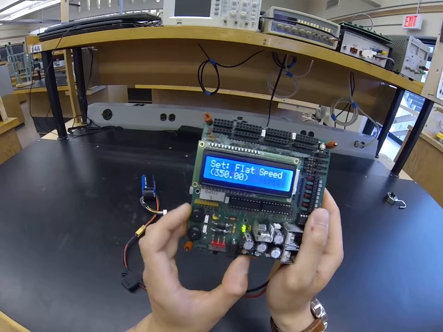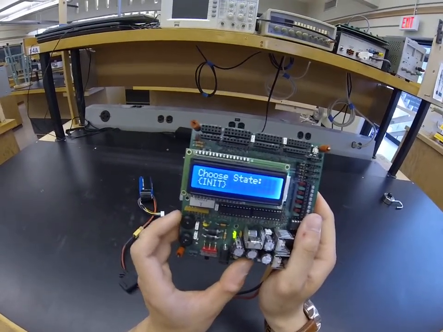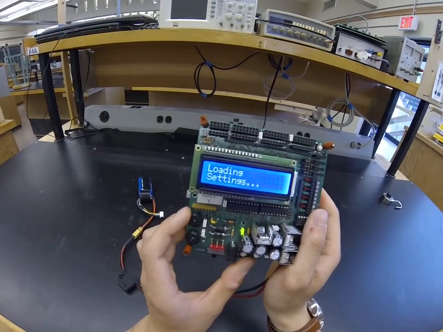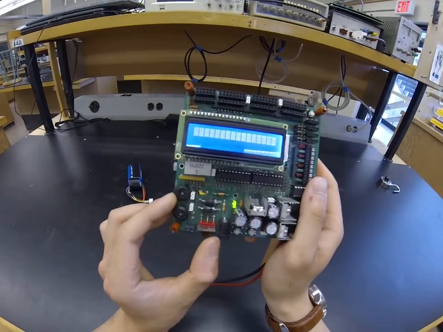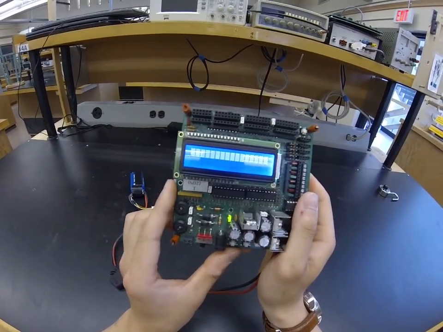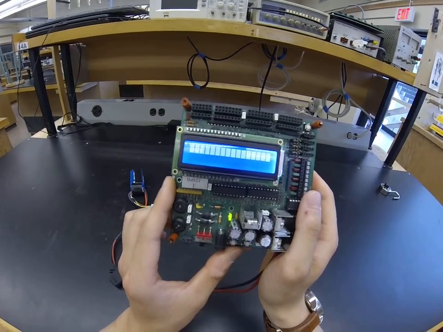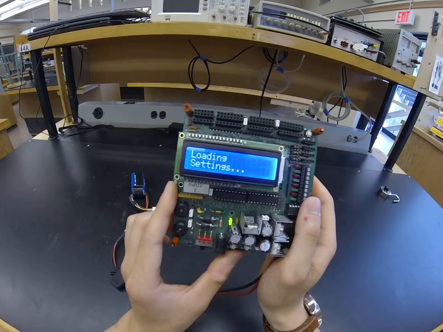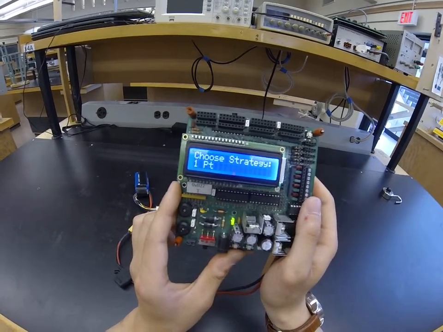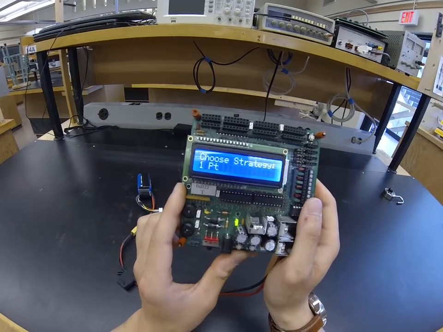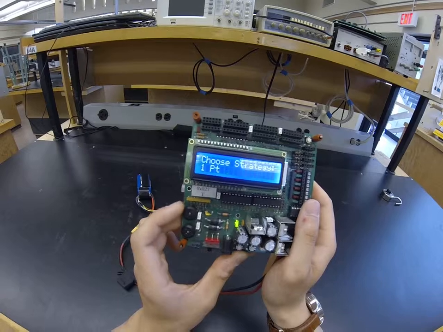When we turn it off, so first I'm just going to exit by pressing stop, and I'm just going to go to a random state here. When we turn it off and we turn it on again, you'll see it load up the previous saved settings. And there you saw it. It loaded our previously saved setting of the follow tape KD of around 500 or 600, I think it was.